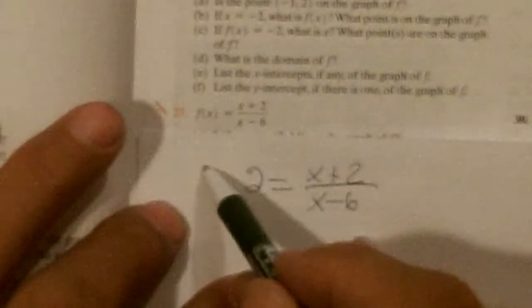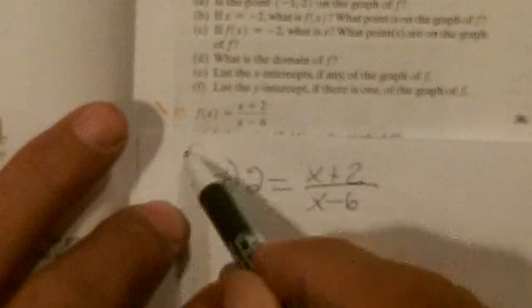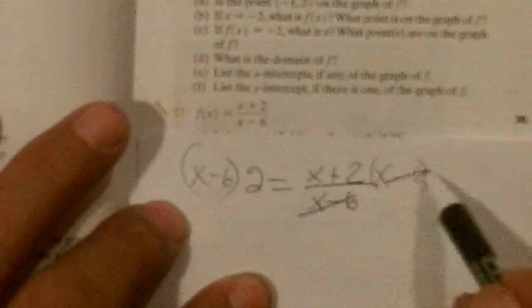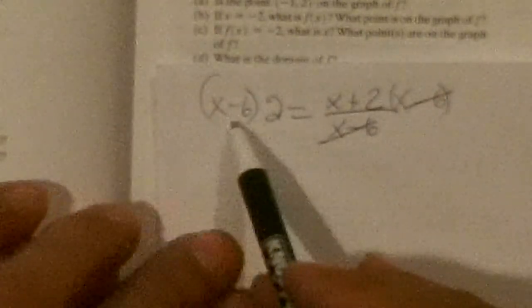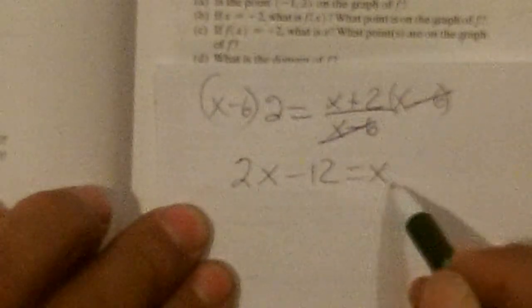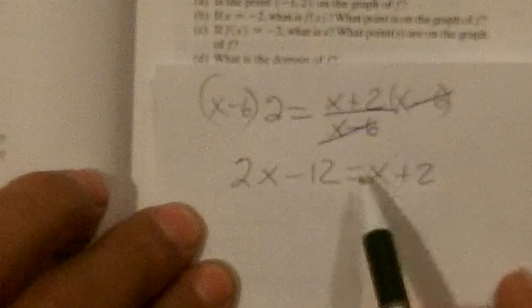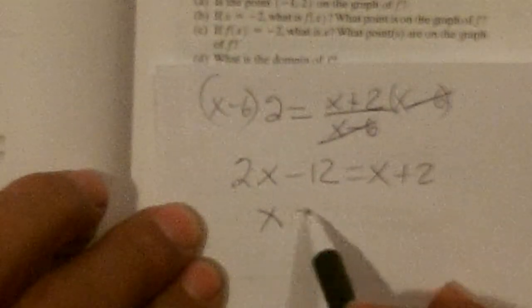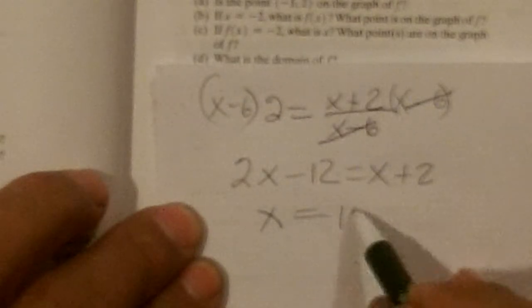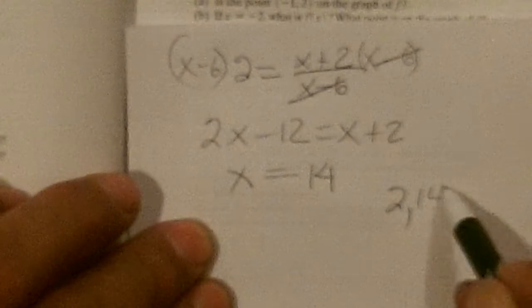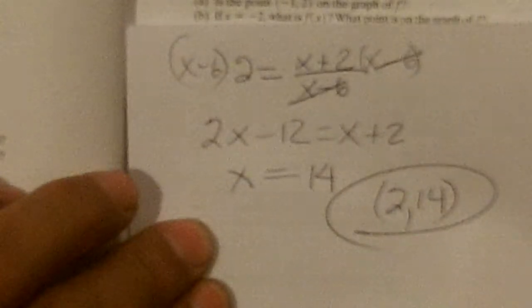Multiply both sides by x minus 6, and that cancels there. So now I get 2x minus 12 equals x plus 2. If I subtract x from both sides and add 12 to both sides, I get x equals 14. So (14, 2) is the point on the graph.